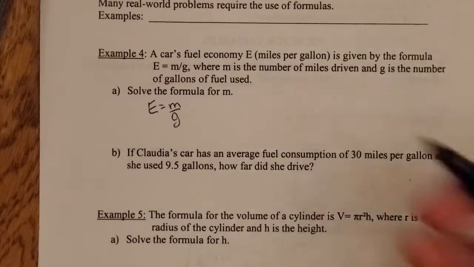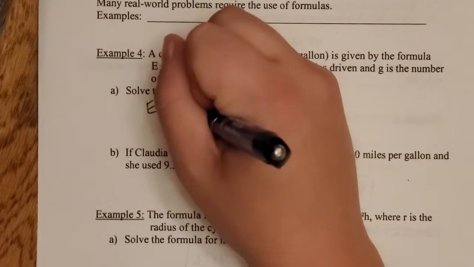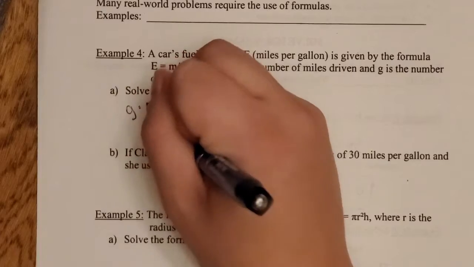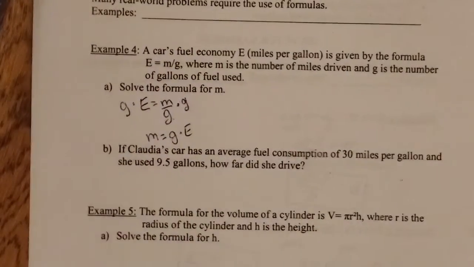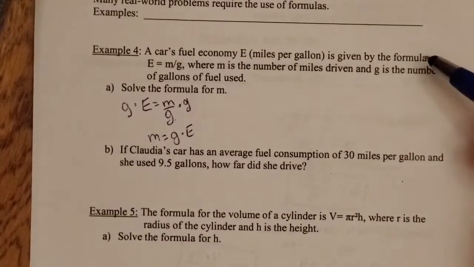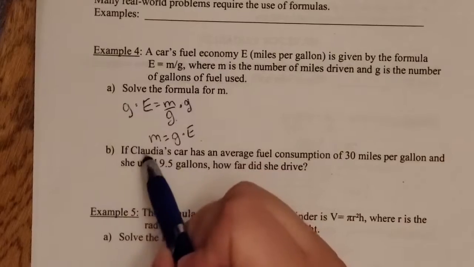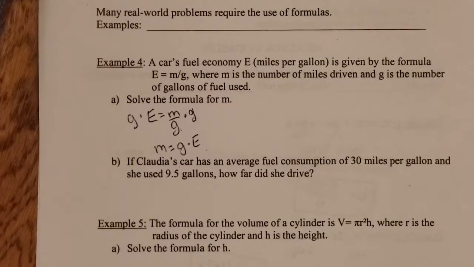I need to solve for m. So to undo dividing by g, I need to multiply by g. And I get m equals g times E. Remember, g is representing my gallons, and E is representing my fuel economy, and m is going to represent how many miles I've driven. Okay?